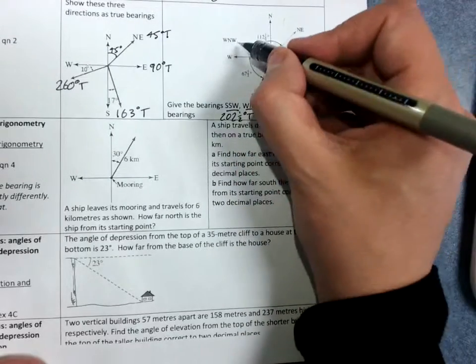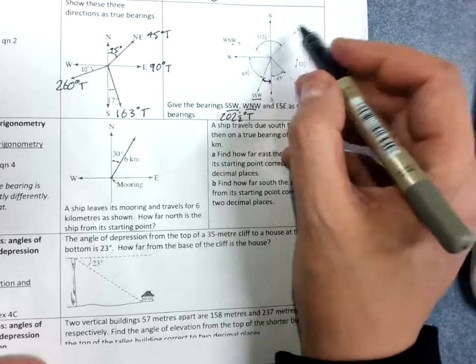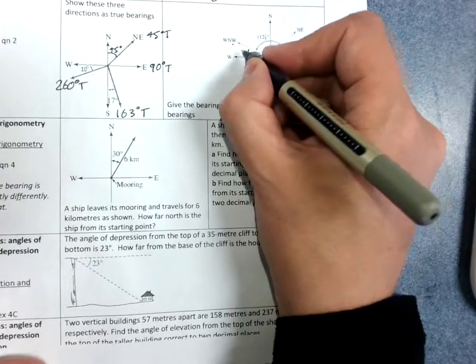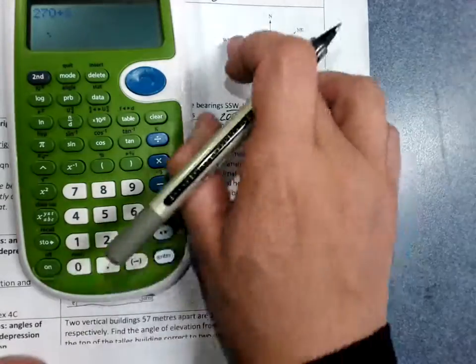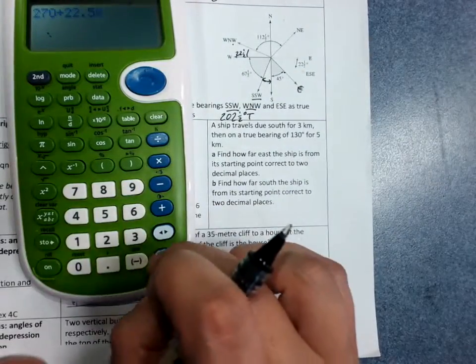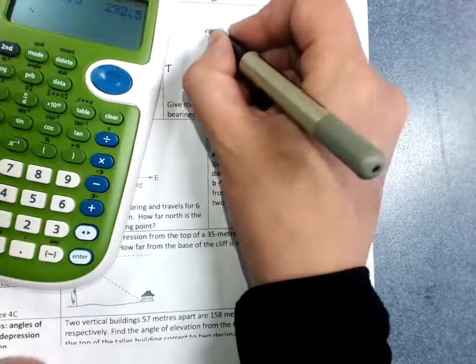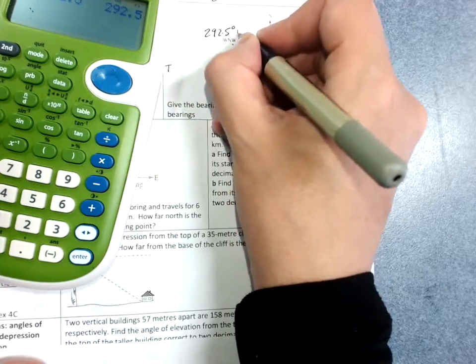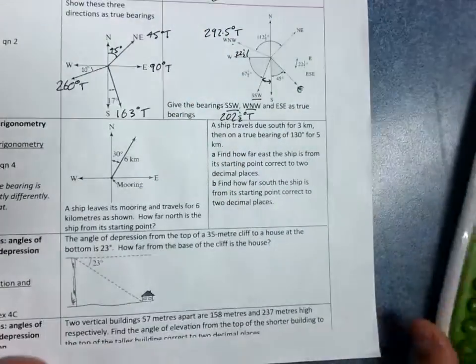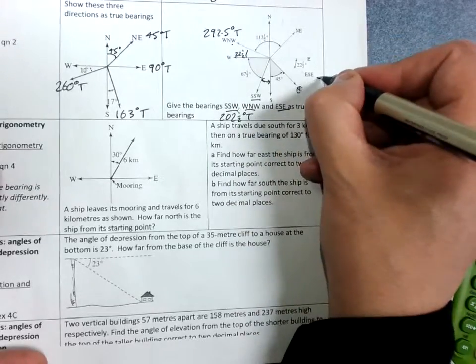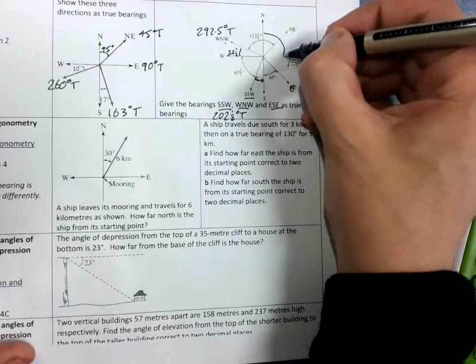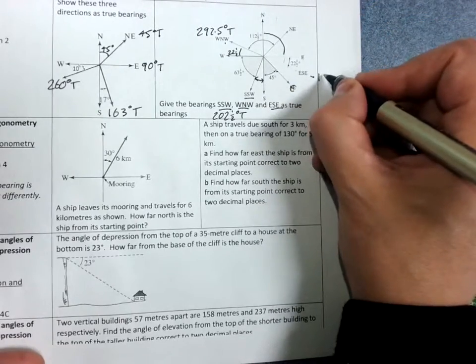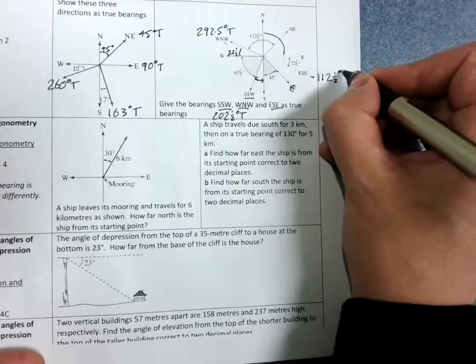West northwest, might as well, what have we got? That's going to be another 22.5 there. 270 plus 22.5. And east southeast, well, that will be 90 to there, plus the 22.5, 112.5 degrees true.